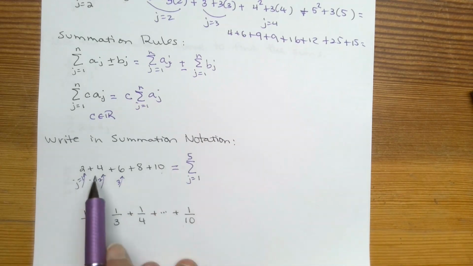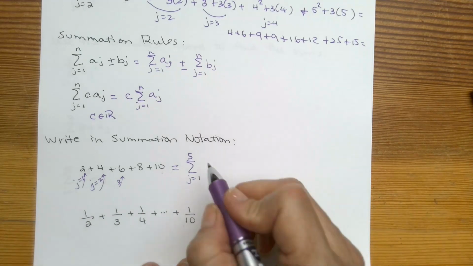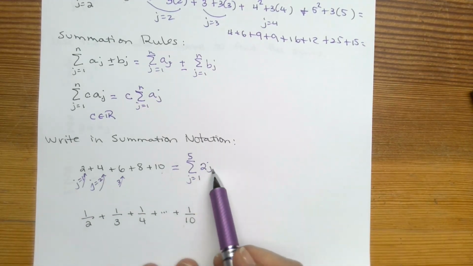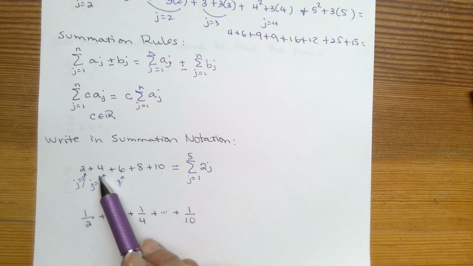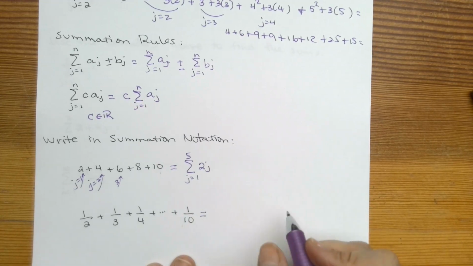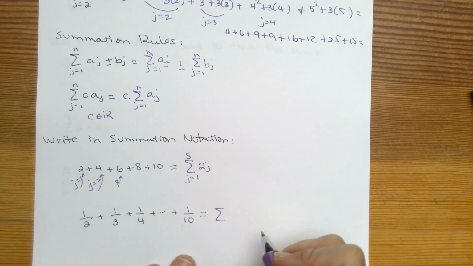Of course, these are just the even numbers between 2 and 10. So one way you could write that would be 2 times j. If j is 1, I get 2. If j is 2, I get 4, 3, 6, etc. These are not always unique. In fact, most times there is more than one way to write your summation notation. Okay, so why don't you try that next one? So again, you write the sigma. Maybe I'll use an i this time.